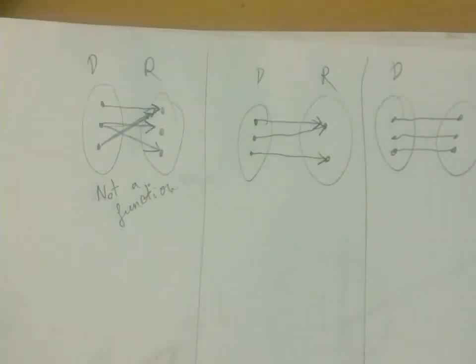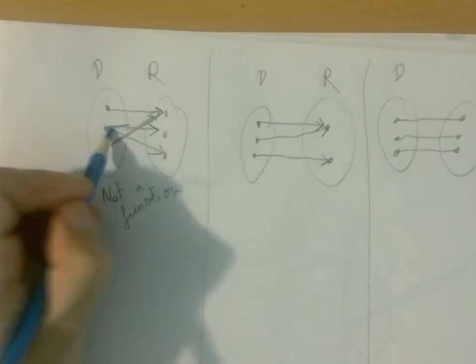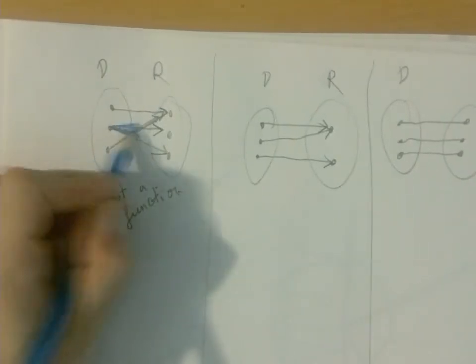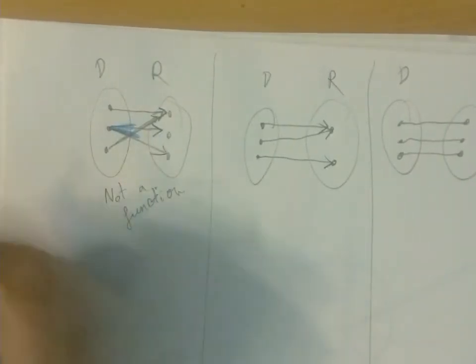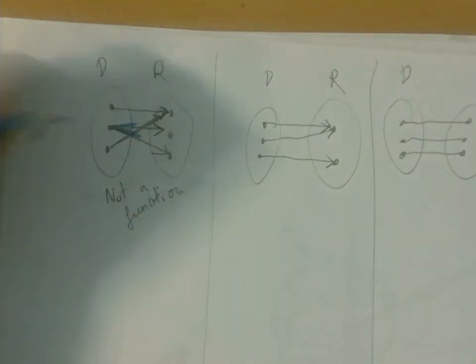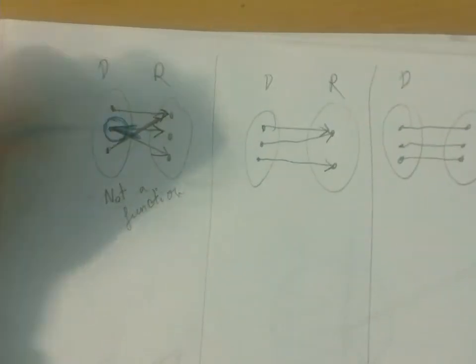Because this element of the domain is misbehaving. You see, there is a branching here that is not allowed. You cannot have two different y values assigned to the same x value. So because of this situation here, this is not a function.